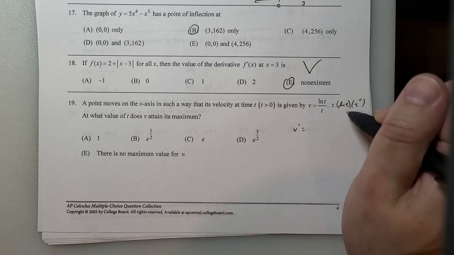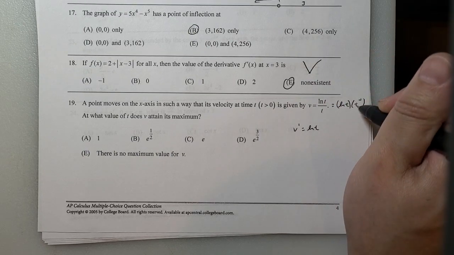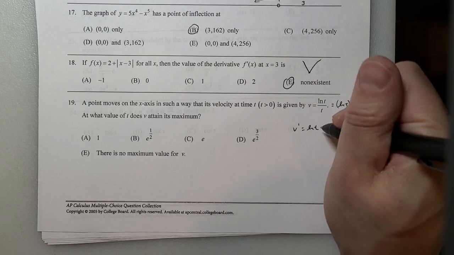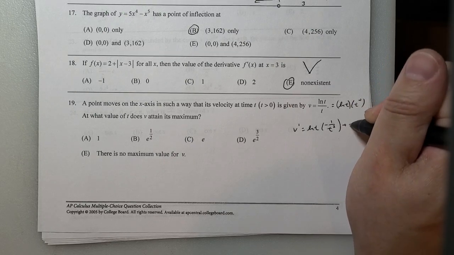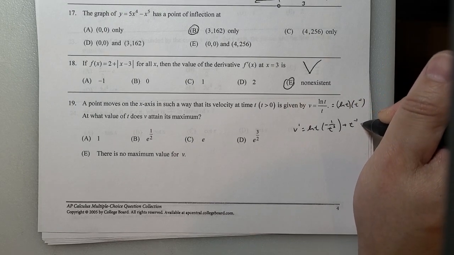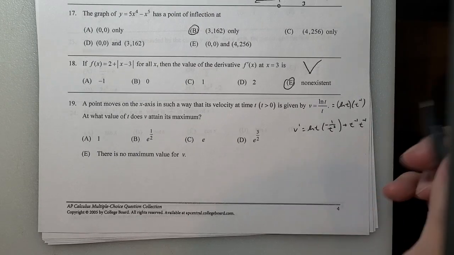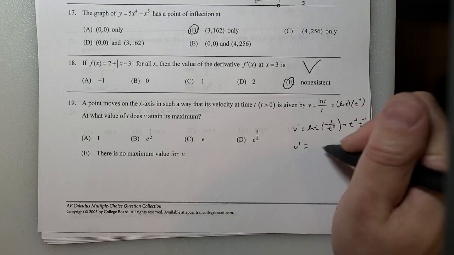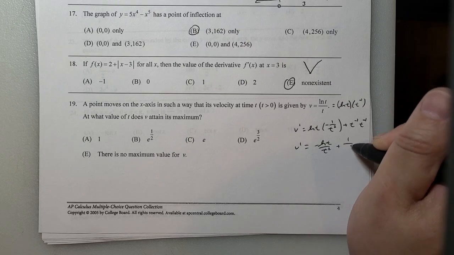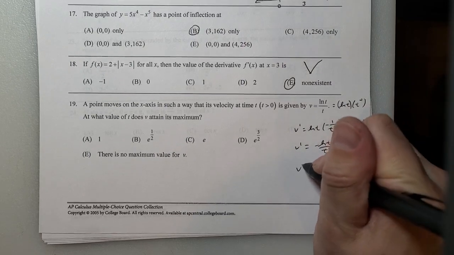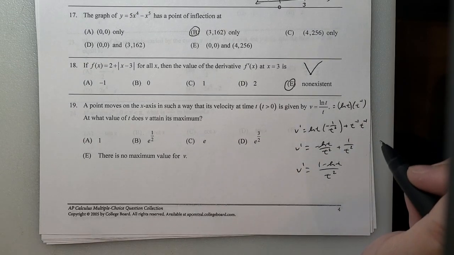If we do the product rule, it'll be first d second plus second d first. The derivative of t to negative 1 would be negative 1 over t squared, plus second d first, which is another t to negative 1 times the derivative of ln, which is 1 over t. So we can rewrite v prime as negative ln t over t squared plus 1 over t squared. V prime is 1 minus ln t over t squared.